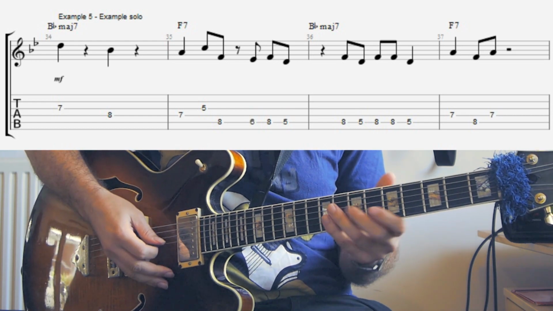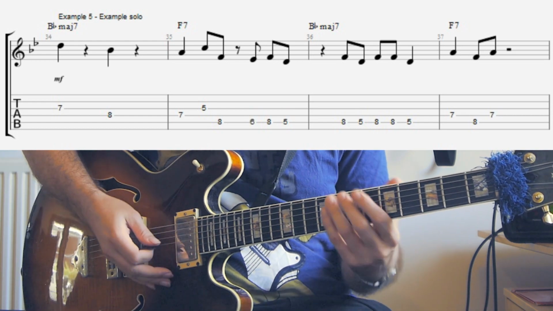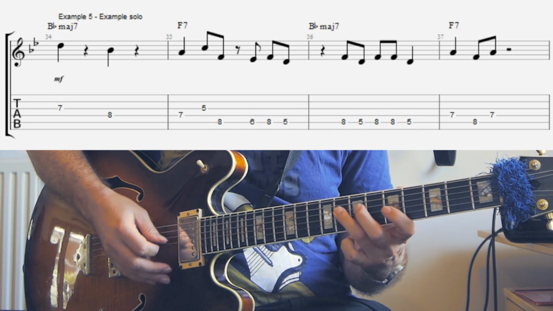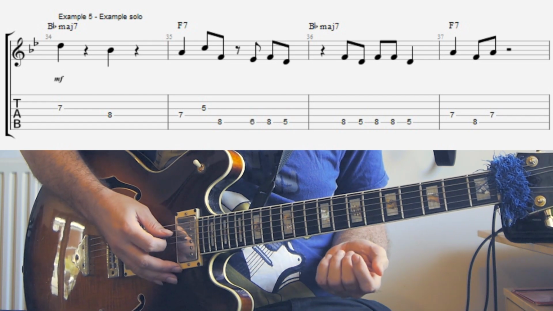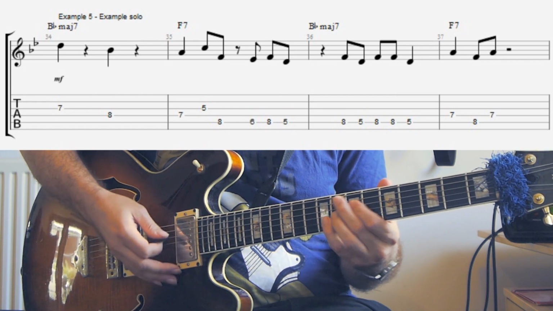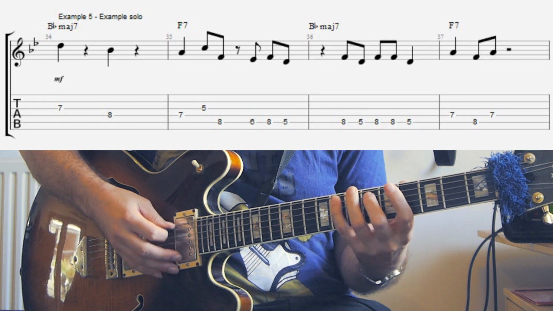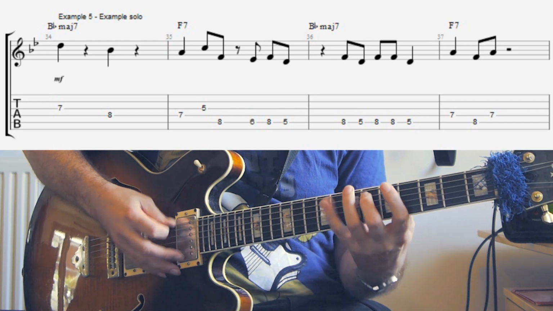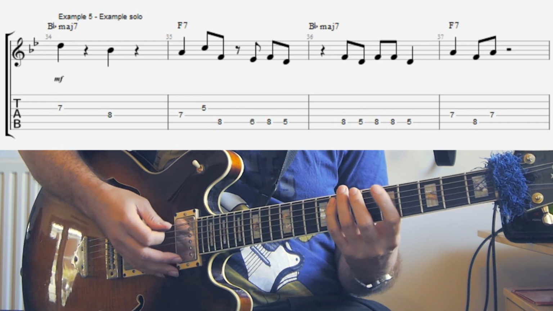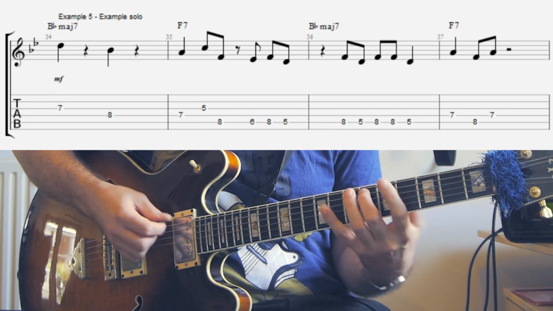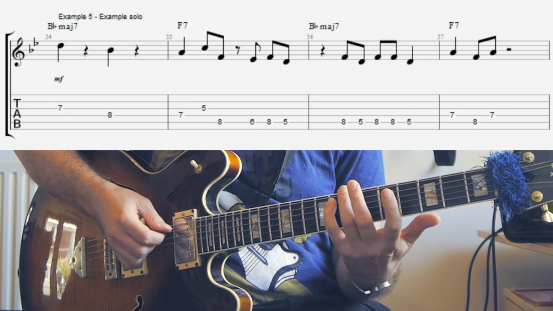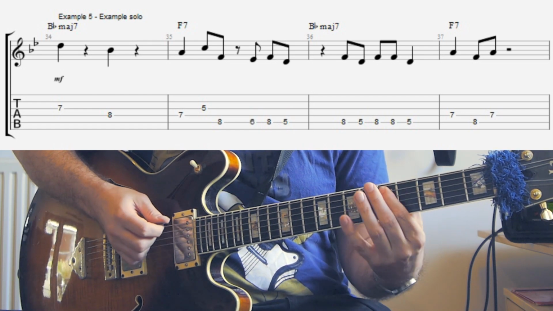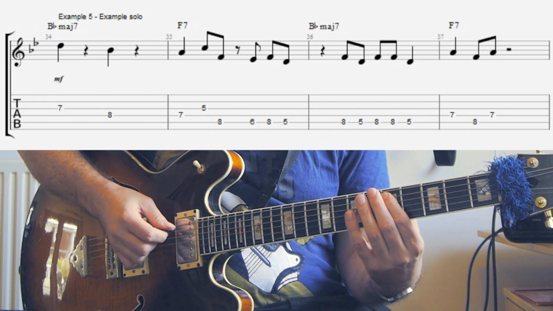It's quite simple because on the B flat I'm just using the third and the root, and then I'm also still staying really within the arpeggio on the F7 the first time around. So that's just the triad, seventh, and then I'm resolving to the third of the B flat, but I'm using a leading note and I'm just sliding up to that.